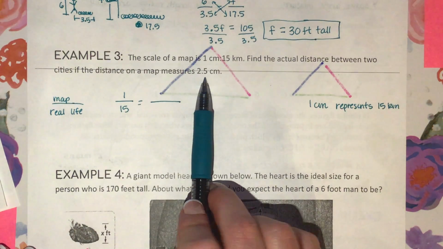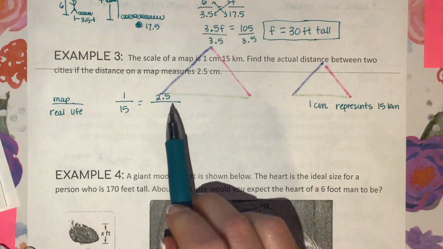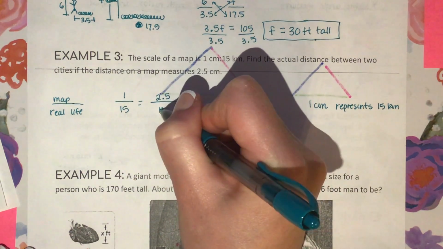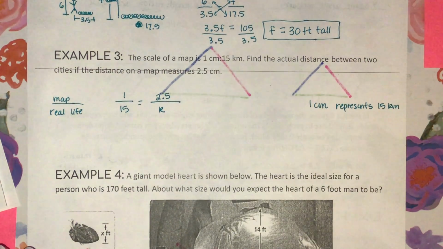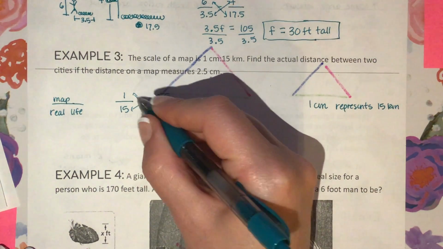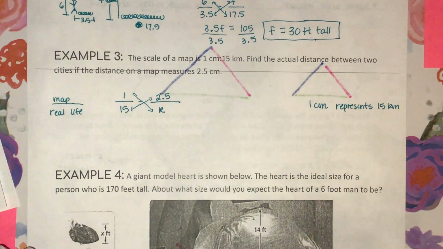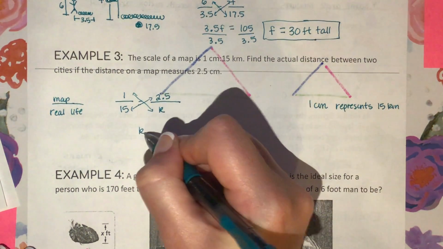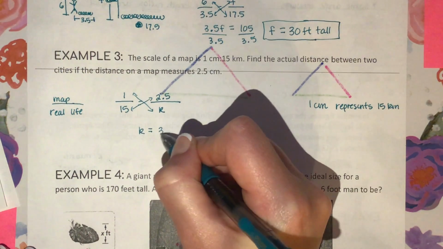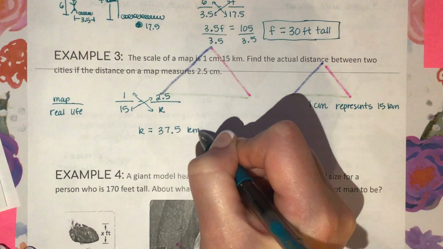So the 2.5 needs to go on top of this fraction, and then I'm trying to figure out how many kilometers, so I'll just put a K in there for my variable. Okay, we're going to cross multiply. And when we do that, we get K is equal to 37.5 kilometers.